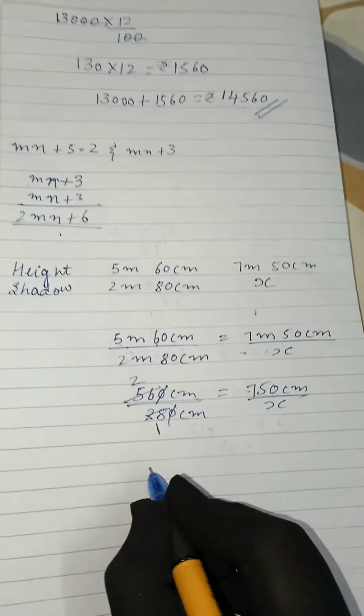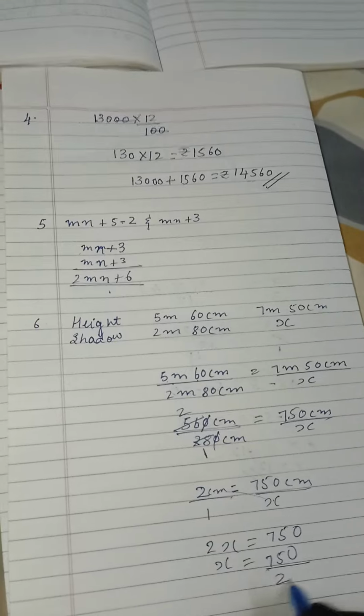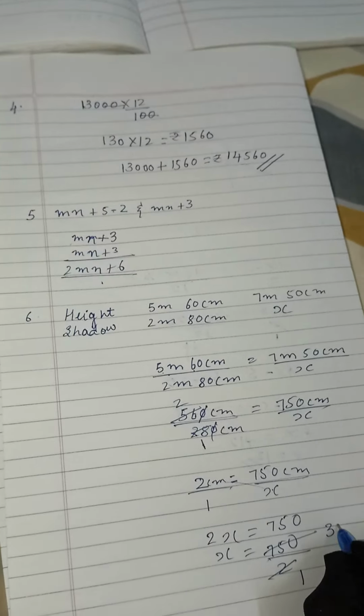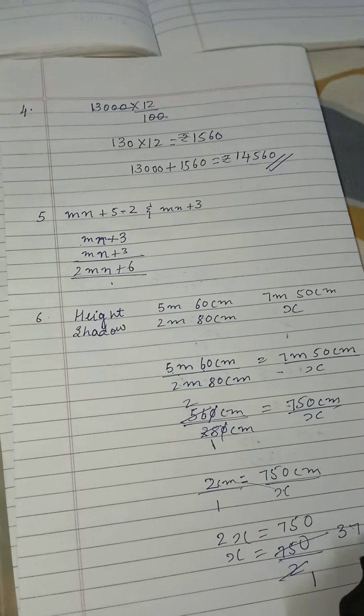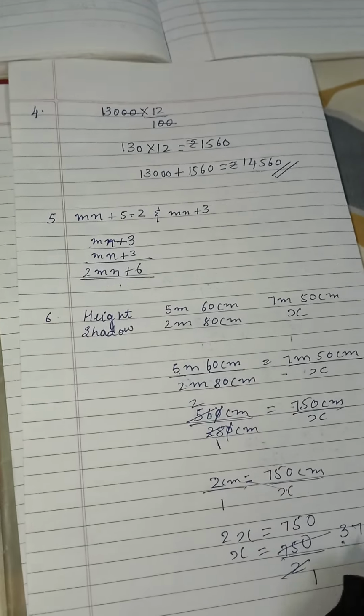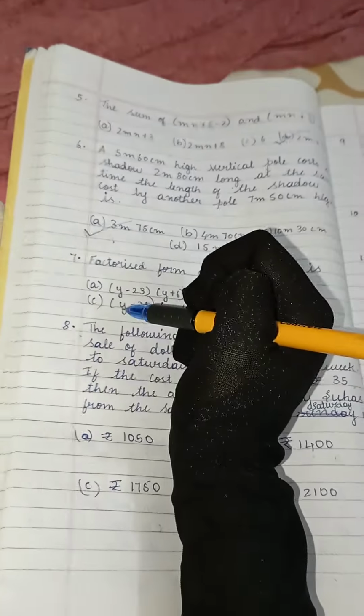Now we'll do the cross multiplication. 2 into x gives you 2x is equal to 750 into 1 gives you 750. We'll bring this x down, 750 here, and we'll shift this 2 in the denominator. 2 ones are 2 and 2 375s give you 750. So our answer here is 3 meter and 75 centimeter. Do we have that answer in the options here? Yes, 3 meter and 75 centimeter is our answer.